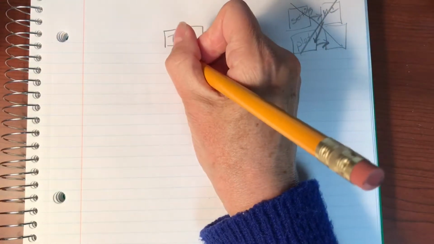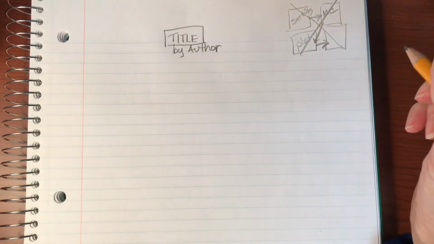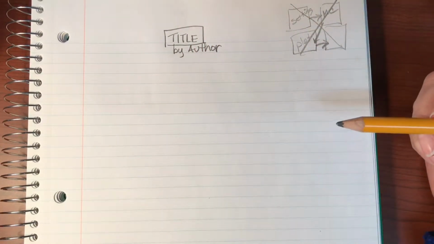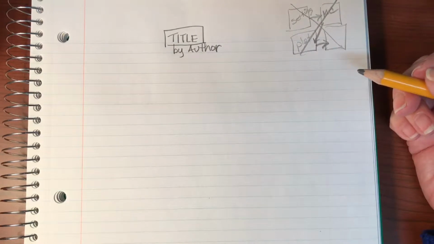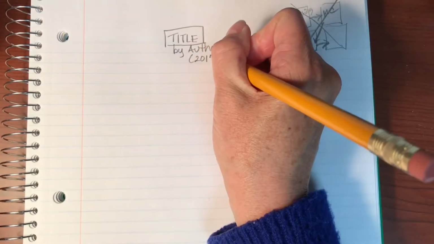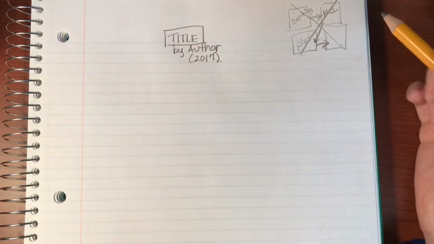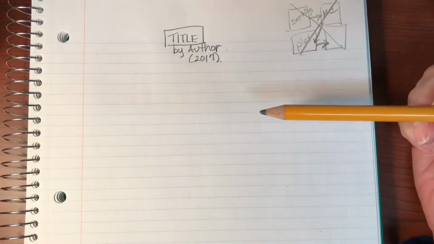And of course I always want to include the author of that story to give them credit, but also I might want to read some other things by that author later on, so my sketch notes will help me capture that. And if I have to do a citation for a report or something, I might want to go ahead and put the year down here to give me an idea of the main parts to help me locate that story again should I need it, or to share it with others.